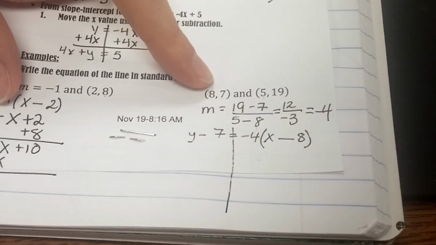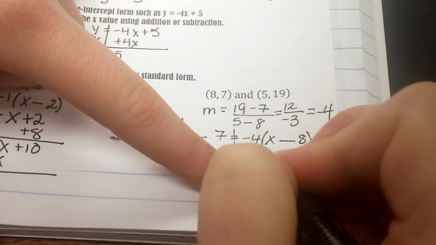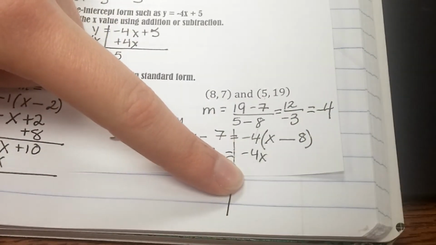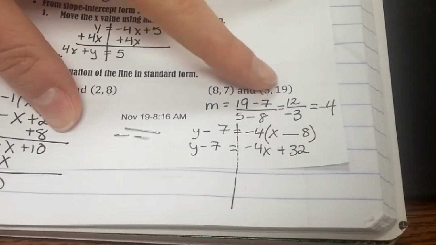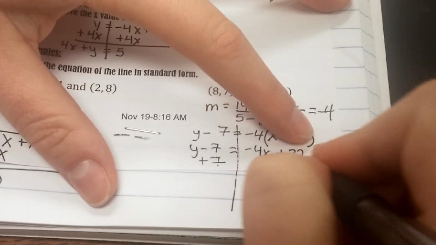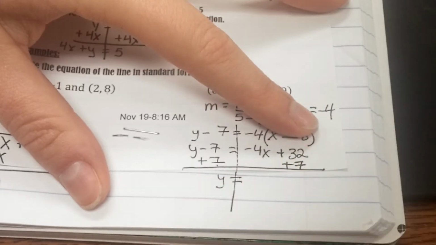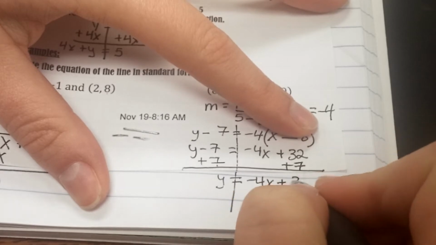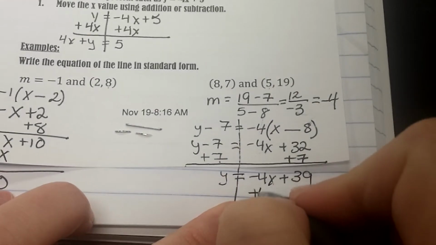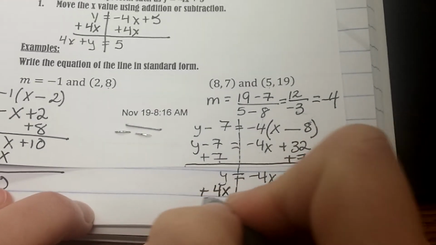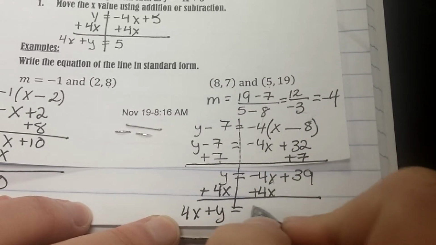So then I'm going to go ahead and distribute the slope. So I have y minus 7 is equal to negative 4 times x is negative 4x. Negative 4 times negative 8 is a positive 32. Okay, move the constant over to the other side, so I'm adding 7. So I'm going to slope-intercept form, add 7. So I'm left with y is equal to negative 4x plus 39. And then I need to move the x term over to the left. So I would add 4x, and in standard form I have 4x plus y is equal to 39.